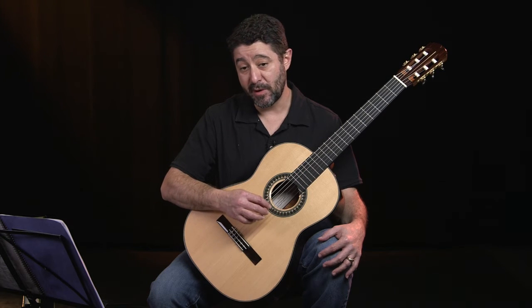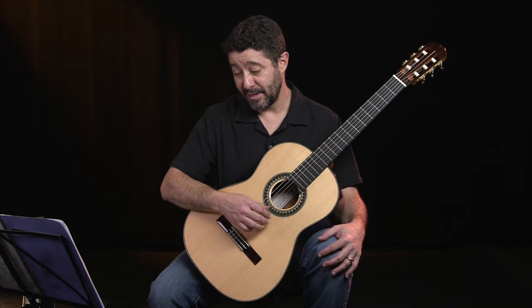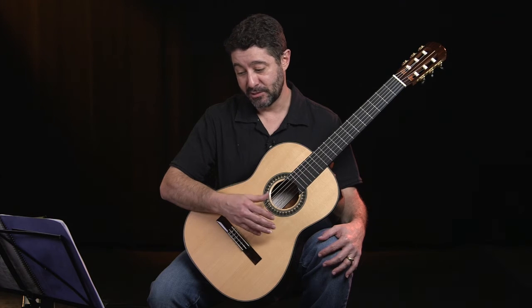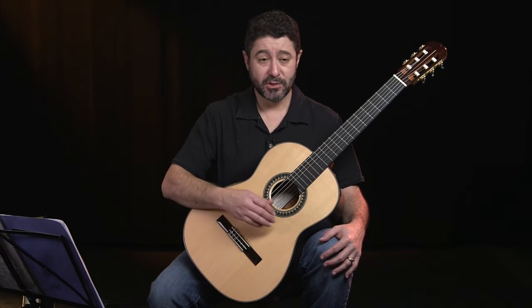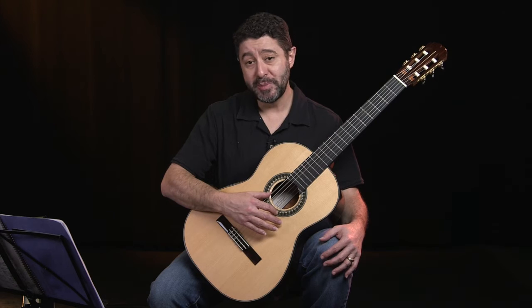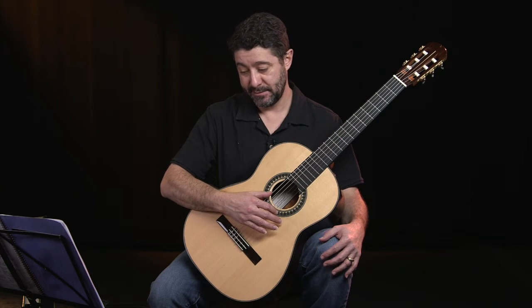Notice that there's a double bar there at the end of the example. That means that's over. I mute the strings at that point. So now here's example 2B, page 11.